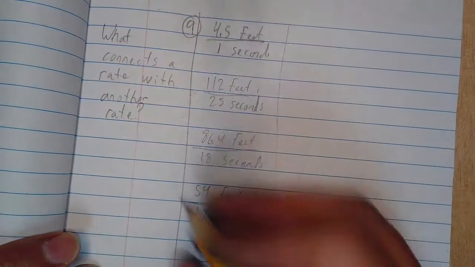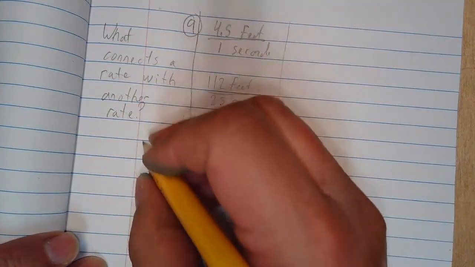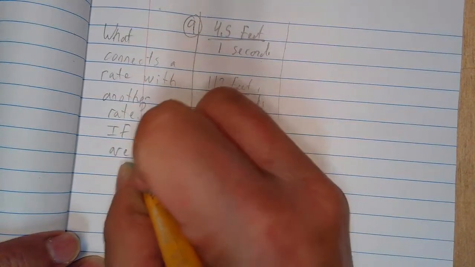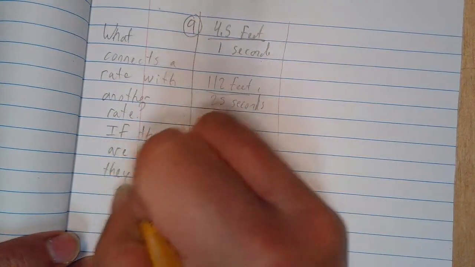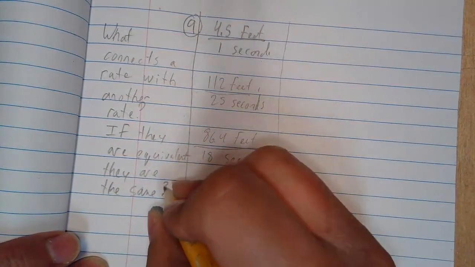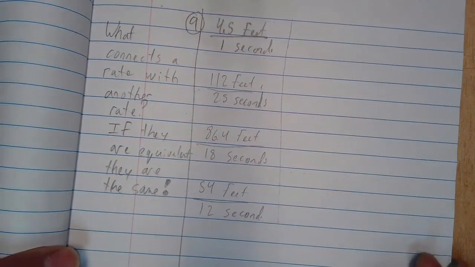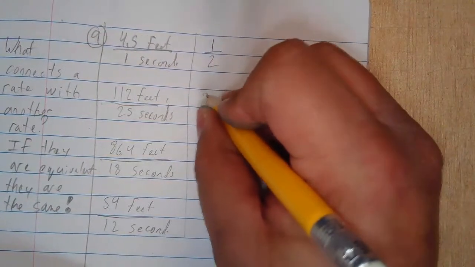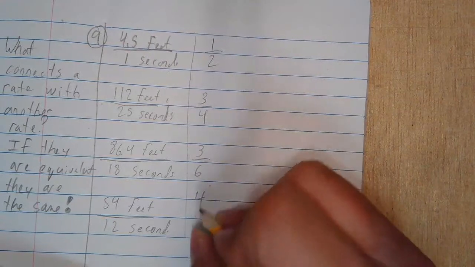And let me write the answer here already since I kind of already said it. What connects a rate with another rate? If they are equivalent, they are the same. Exclamation point. That's how important it is. Okay. The example I want to give you: 1/2, 3/4, 3/6, 4/8.